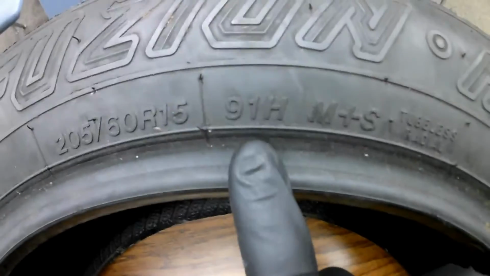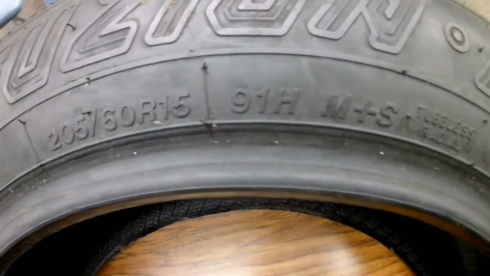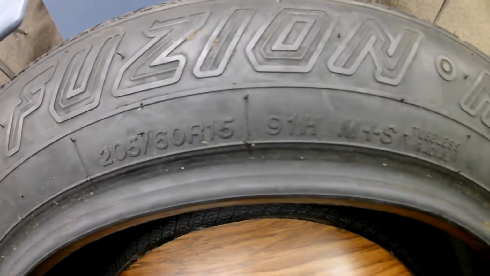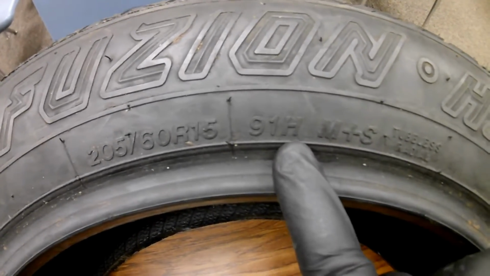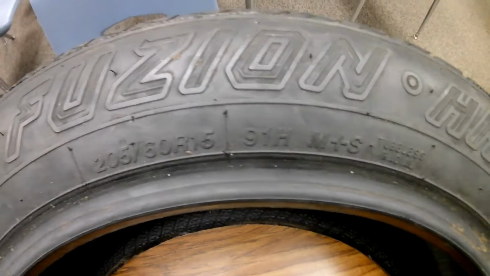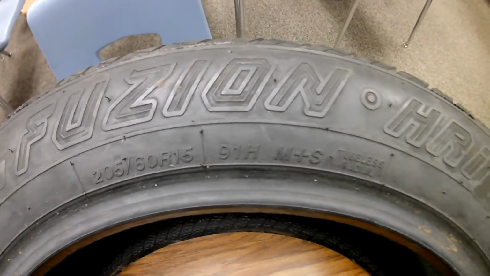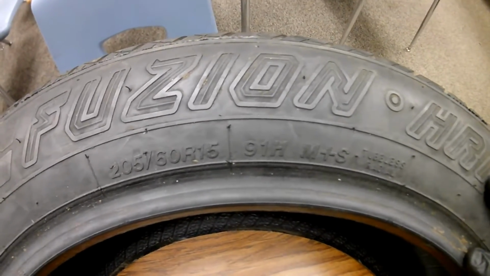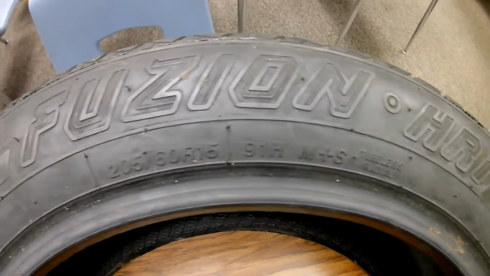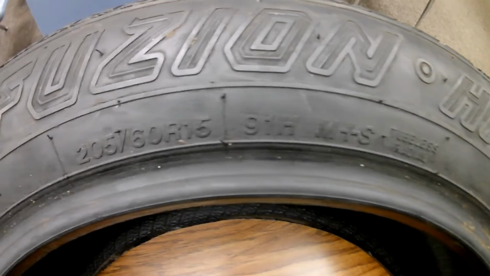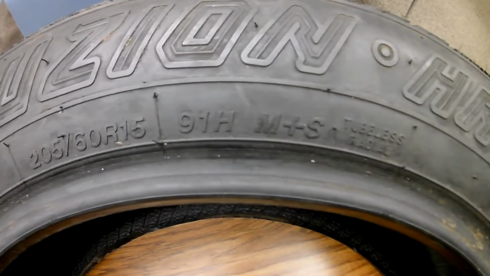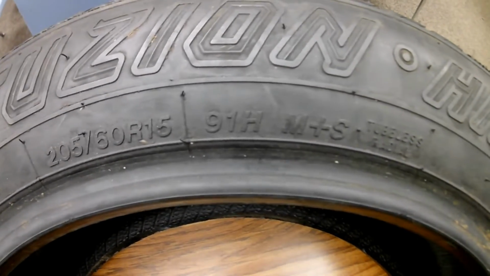Those two extra numbers I mentioned earlier, 91H that you see over here, both of those codes, the 91 is our load index number, and our H is our speed rating. Both of those correspond with a table that you can look up. H happens to be 130 miles per hour. So if you looked up a speed rating table, you'll see that H is 130. So load capacity code and speed rating are those two extra numbers.